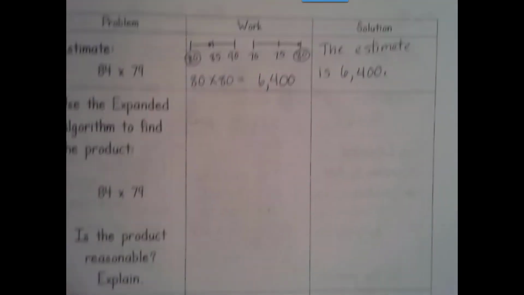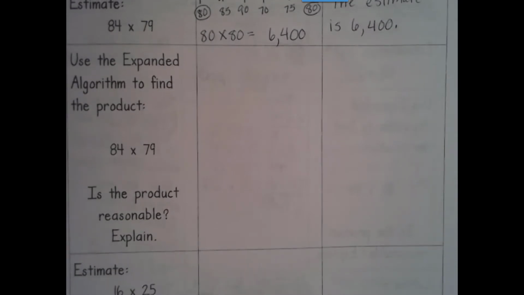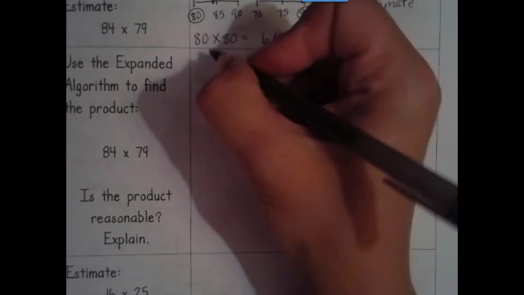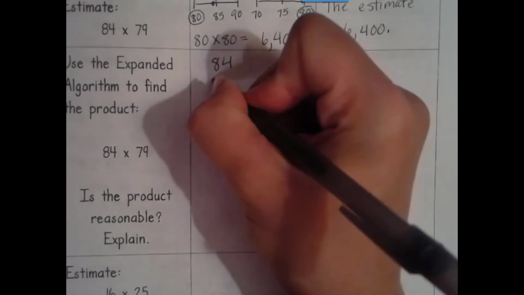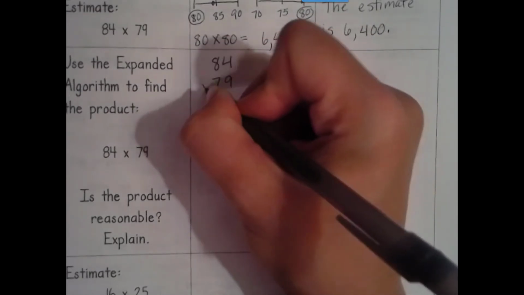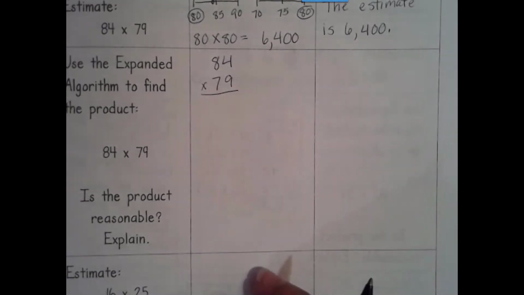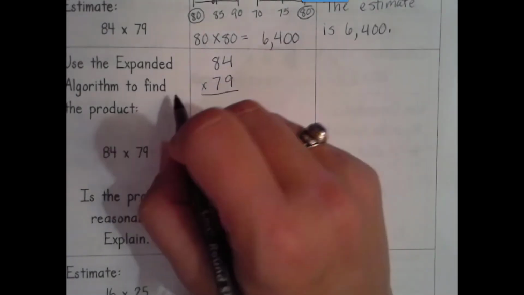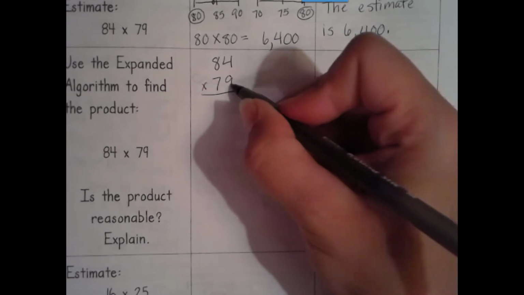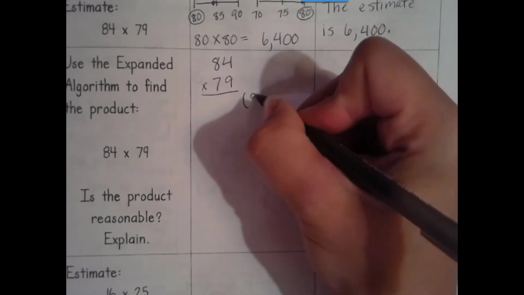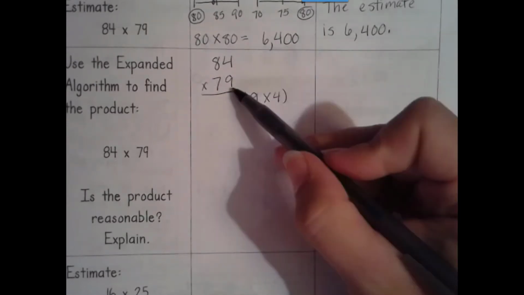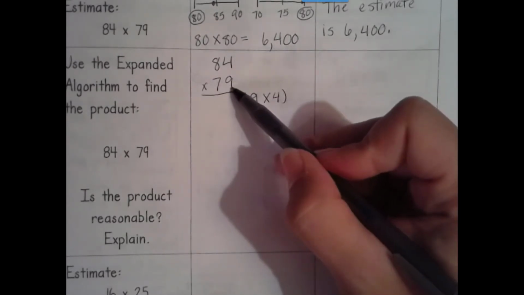All right, now our expanded algorithm. 84 times 79. So I have 9 groups of 4, and then I have 9 groups of 80.